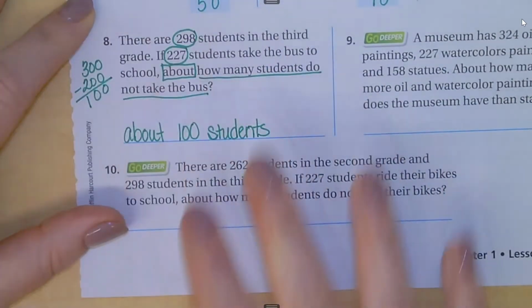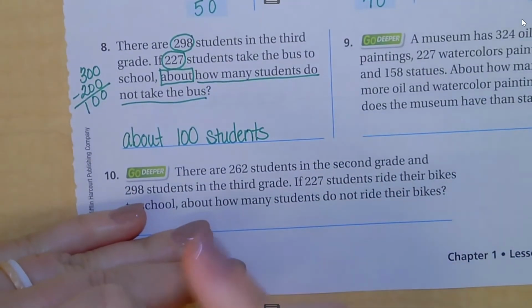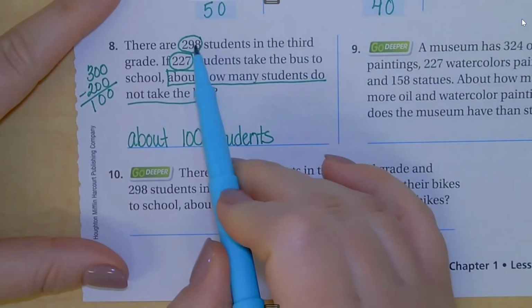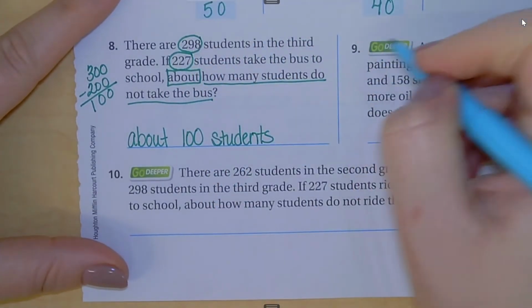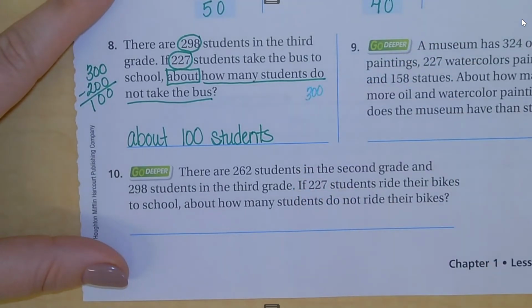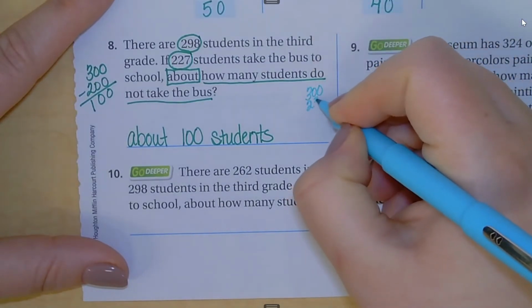Now, I'm going to grab a different color and show you what it would look like. Your answer would be different if you had rounded to the nearest 10. So let's try that. 298 rounded to the nearest 10 is, we'll do it over here, still 300. And 227 rounded to the nearest 10 is 230.